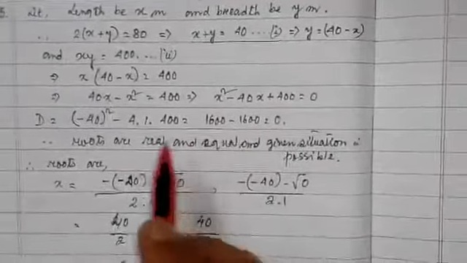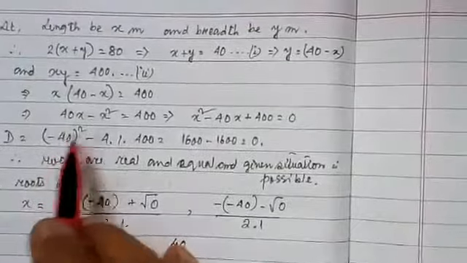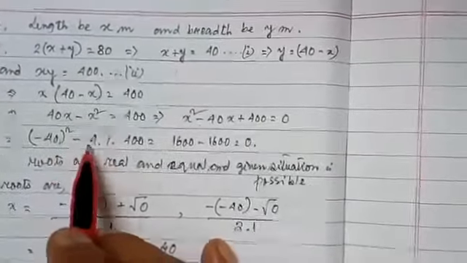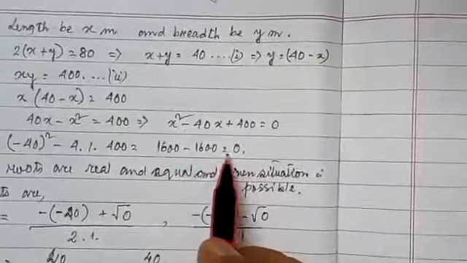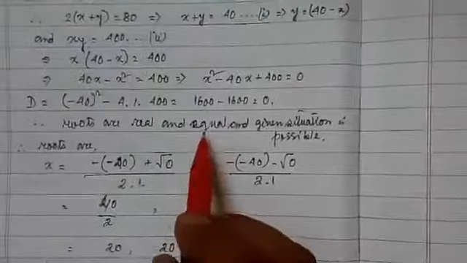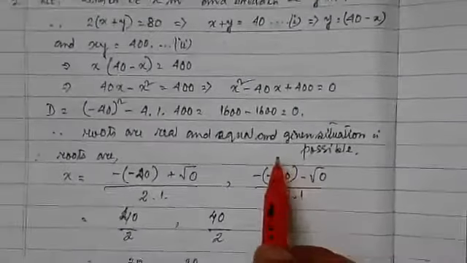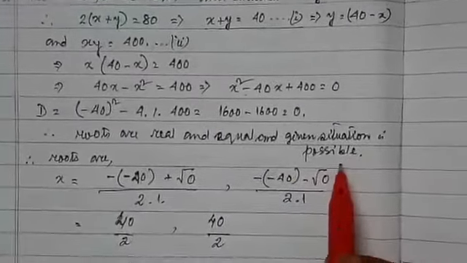Now let us calculate discriminant D. So discriminant D is equal to (minus 40) square, that is b square, minus 4 into a into c, that is 1600 minus 1600, that is 0. So the roots are real and equal, and the given situation is possible.